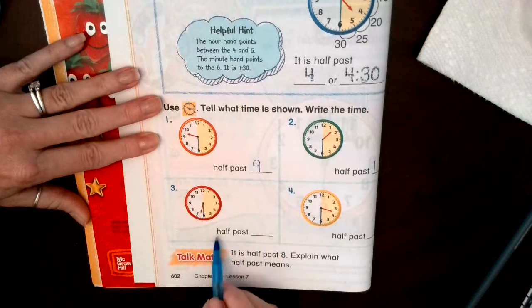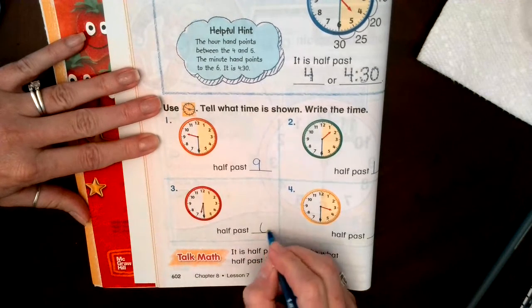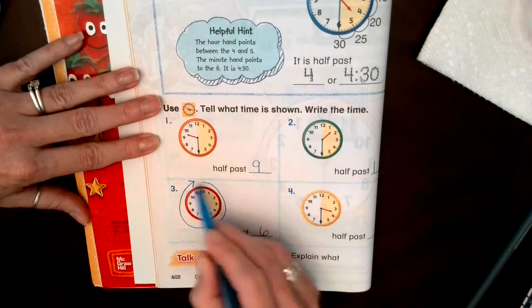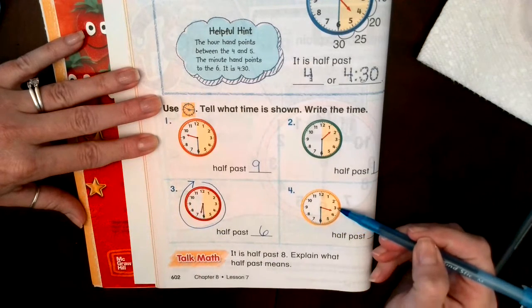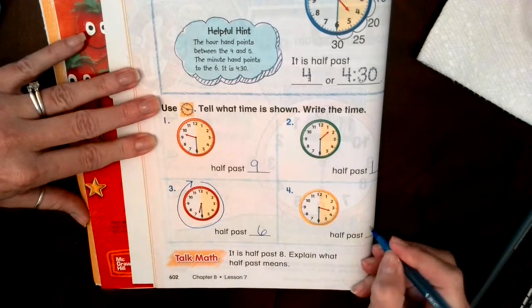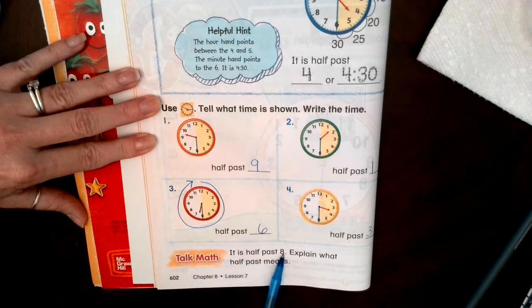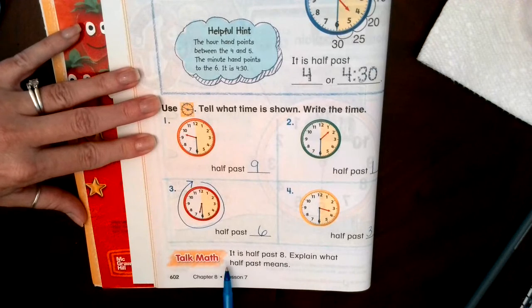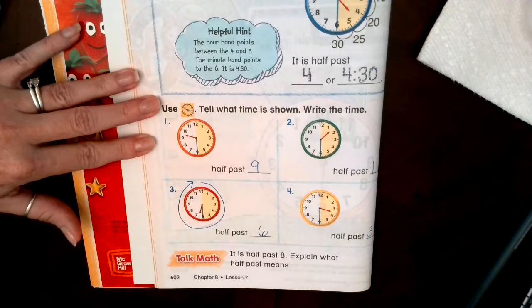Number 3. What is it just past? The 6. Good job. Remember, the clock goes around this way, right? So we're going like this. 3. That's right. It's just past the 3. All right. It is 8:30. Explain what half past means. So tell someone at your house, what does it mean if it's half past a number? And then come on back to our video.